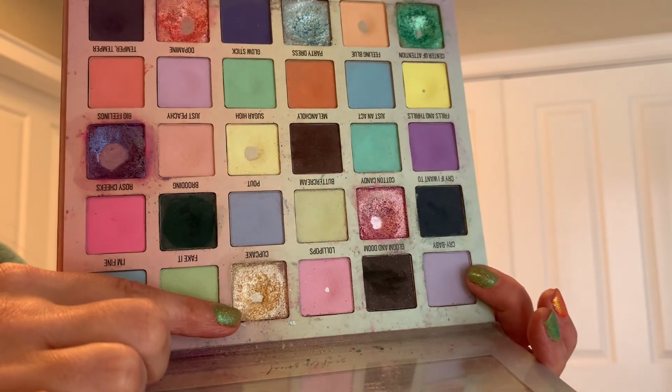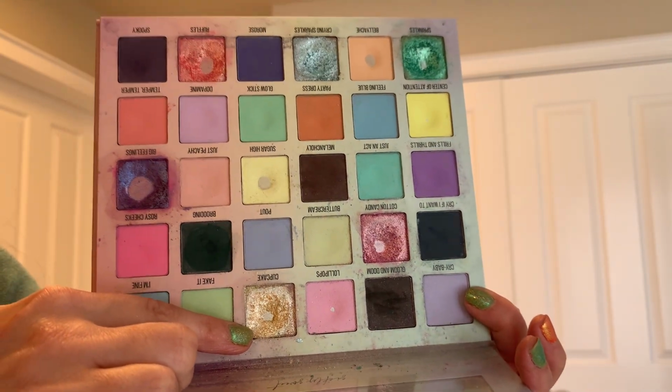And then this shimmer. The shimmers are just easy to hit pan on because they're not as firmly packed in there. I need a little bit more than the matte eyeshadows, I guess. That's part of it.